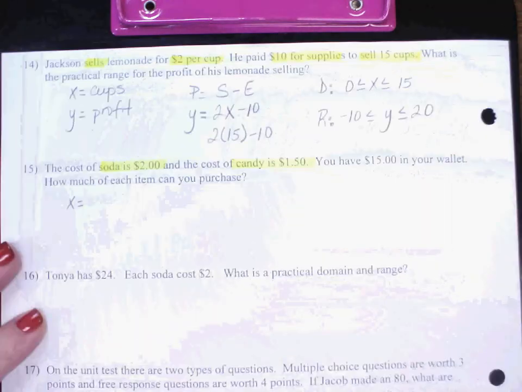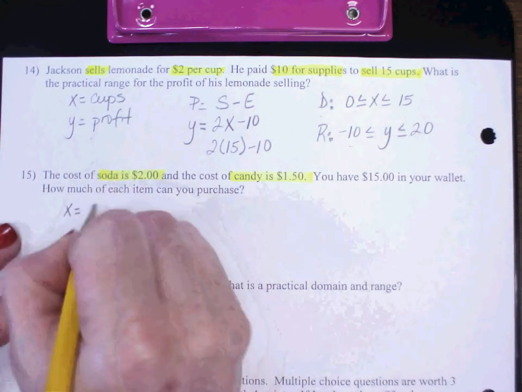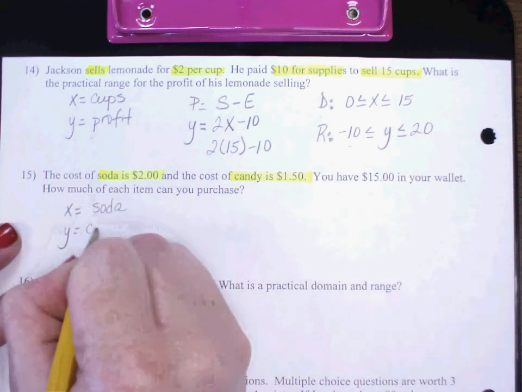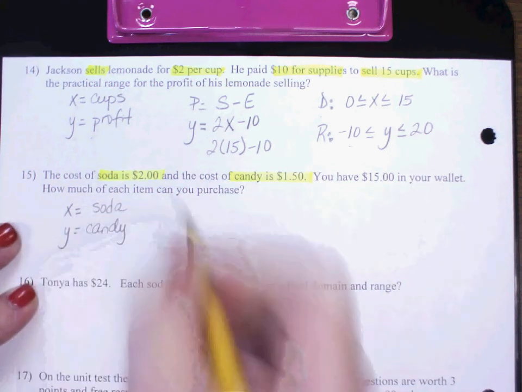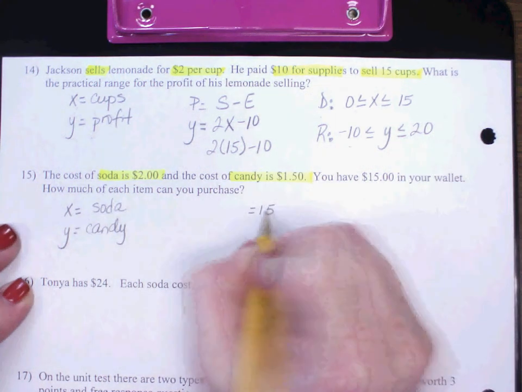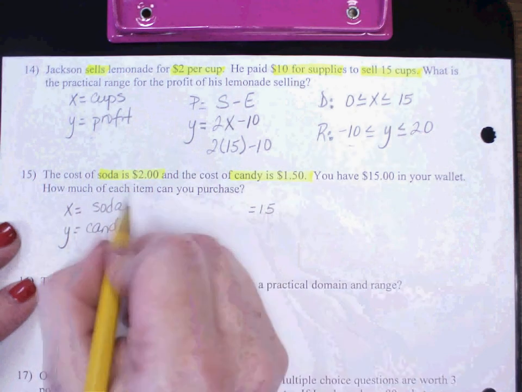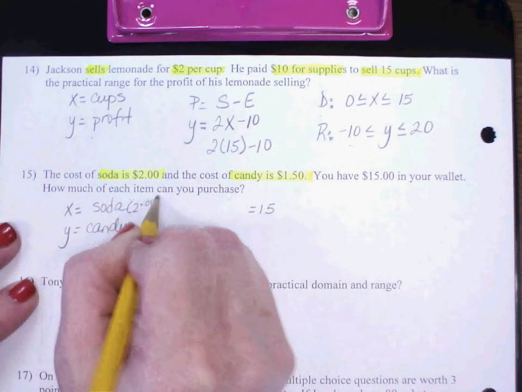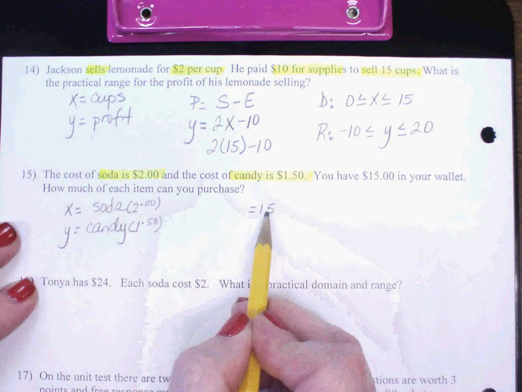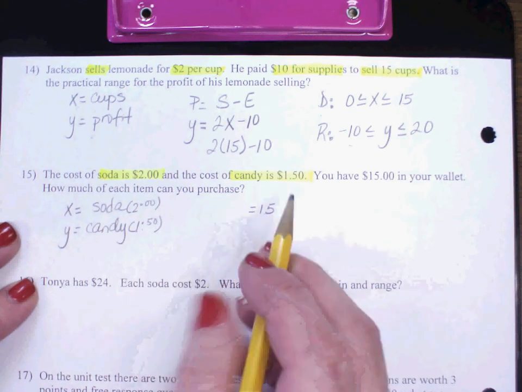All right. So what's X? Soda. What is Y? Candy. How much money do you have to spend? Which means the equation needs to be equal to 15. All right. So if this is money, that's $2. That's 1.50. If this is money, then that needs to be considered when I put the equation in there, right? So talk to me.